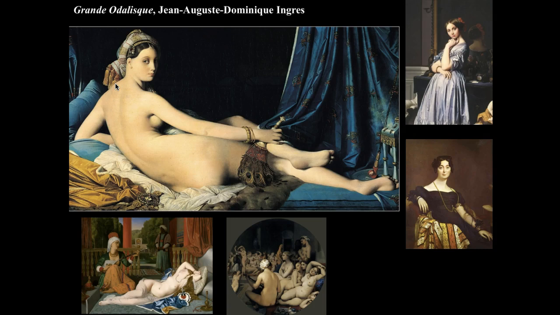Past nudes had been veiled in classicism, meaning like the Venus of Urbino, it was okay because they called her a Venus. But this one, because it's from a far distance geographically, it's okay for the viewer to see. At least that's how they justified it to themselves.